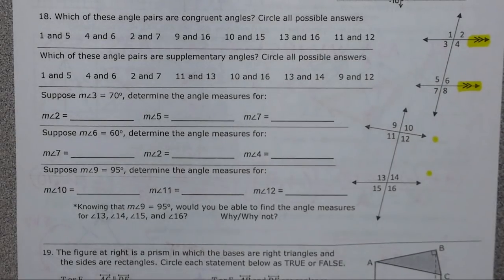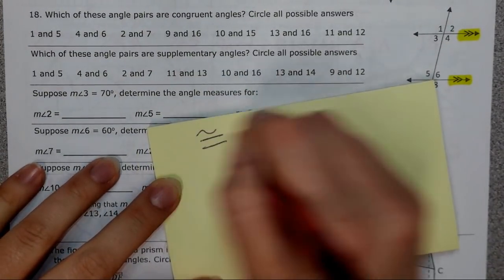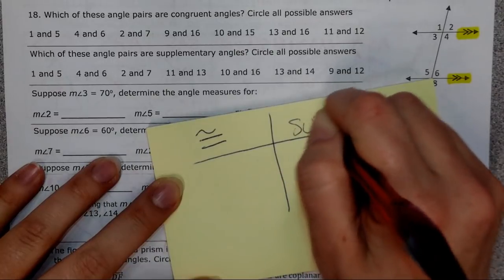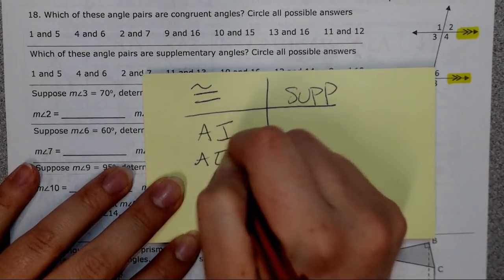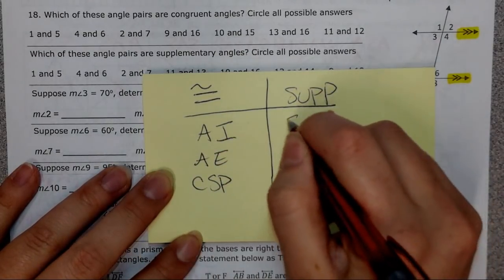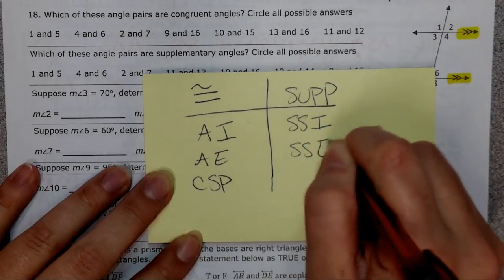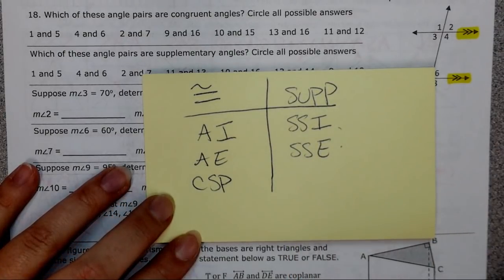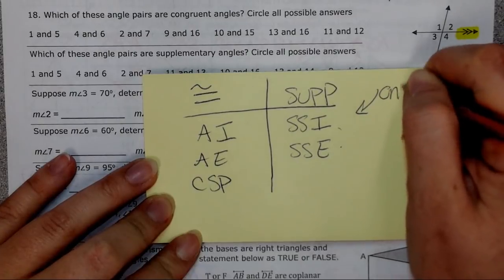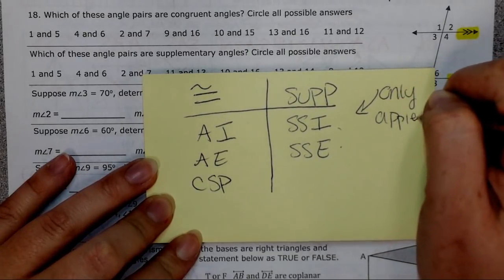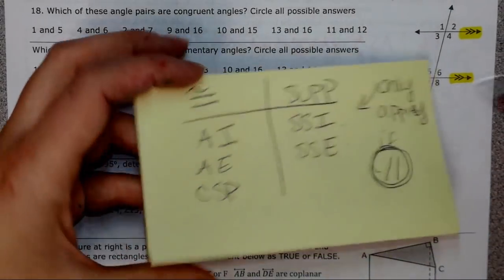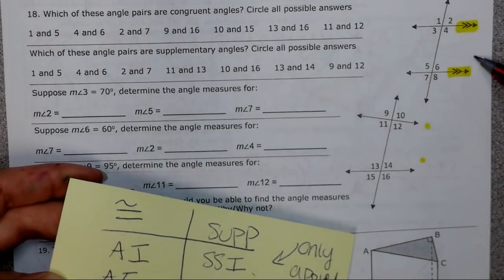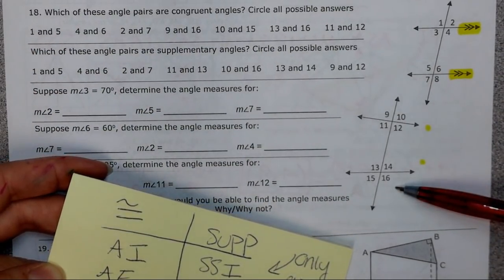That makes a difference because we have the rule: we have congruent angles and we have supplementary angles. The congruent angles are alternate interior, alternate exterior, and corresponding. And the supplementary are same side interior and same side exterior. But these rules only apply if the lines are parallel. So that means that these rules will work for angles 1 through 8, but they're not going to work for 9 through 16.